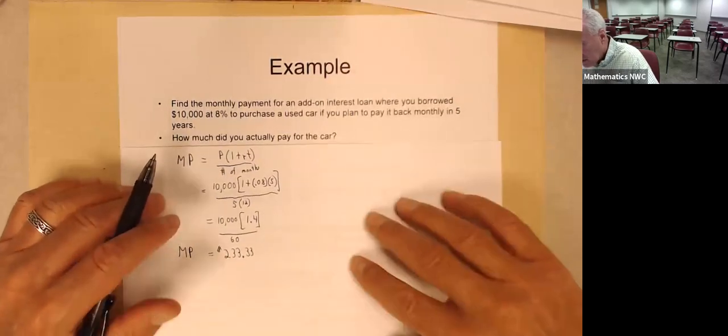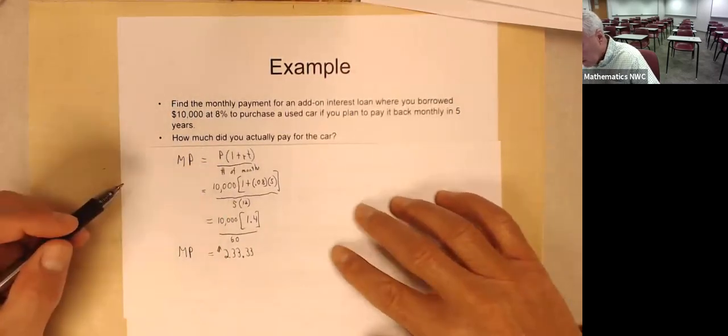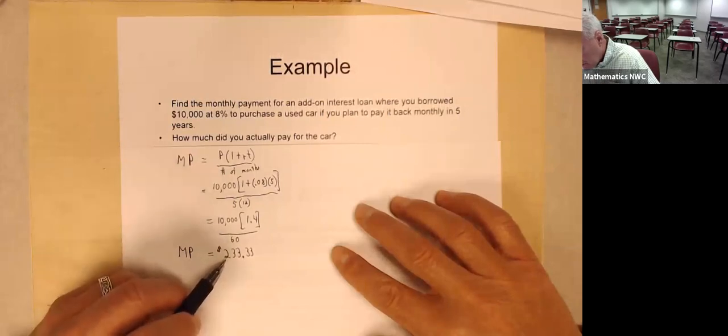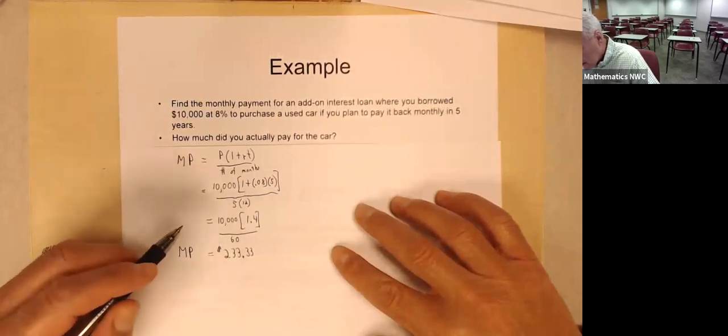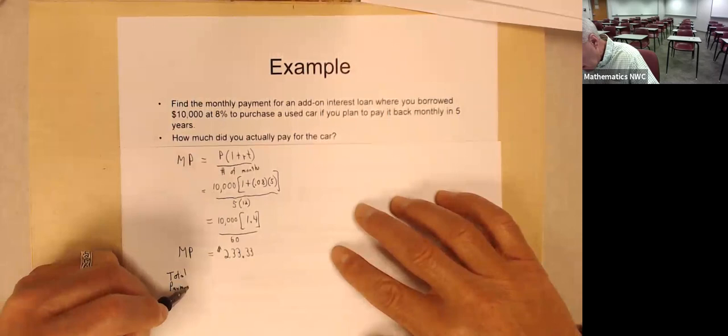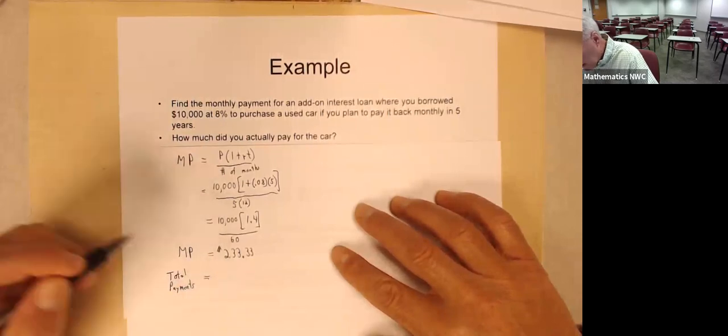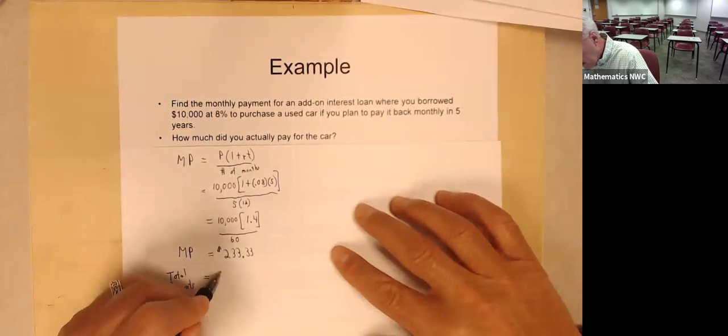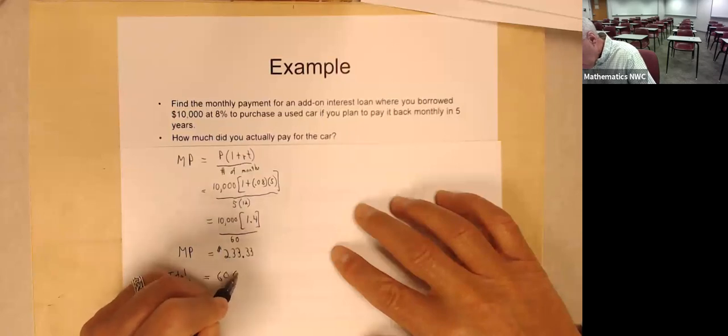How much do we actually pay for the car? Well, this is what I'm going to pay every month for 60 months. So my total payments, that's how much I end up paying for the car. Total payments are going to be 60 of those 233.33.